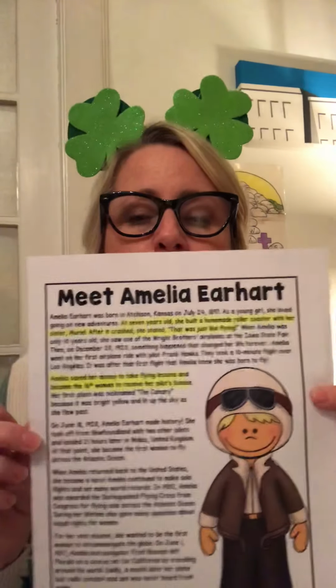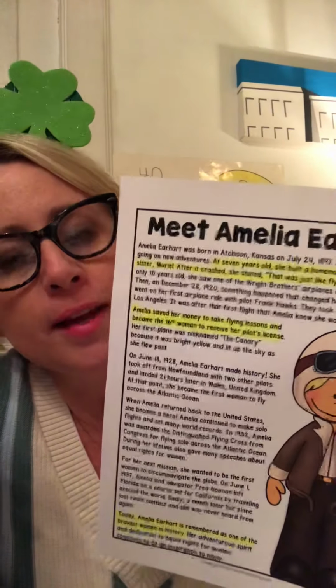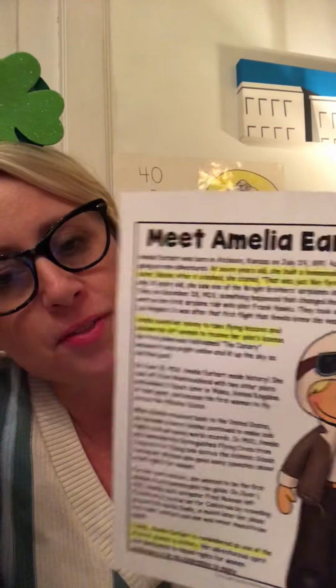All right, social studies. This was interesting. I highlighted three things that I thought were particularly interesting about Amelia Earhart. At 7 years old, she built a homemade roller coaster with her sister Muriel. After it crashed, she stated, "That was just like flying." I thought that was pretty neat that they built a roller coaster.